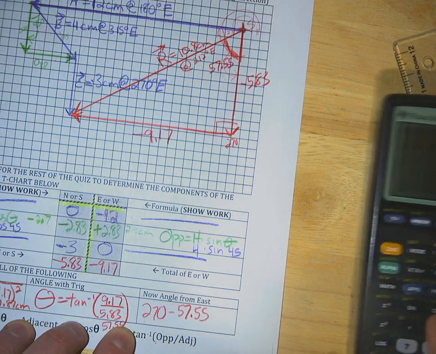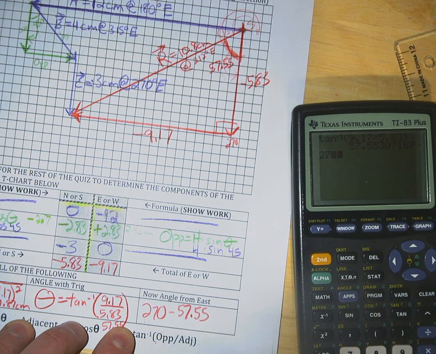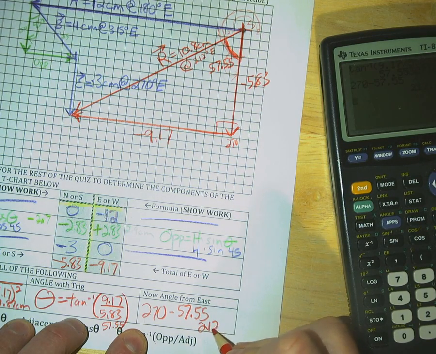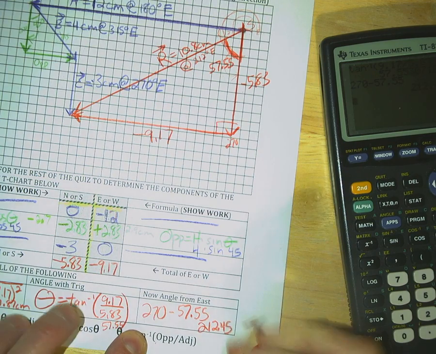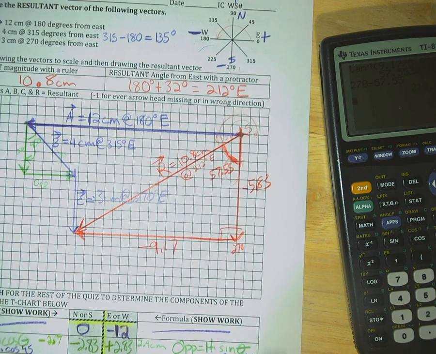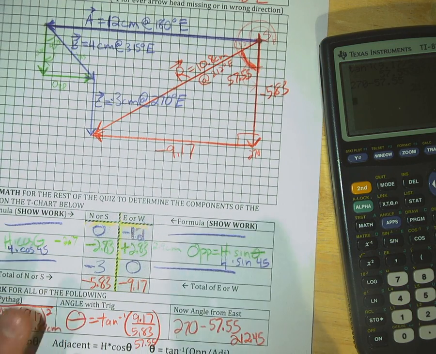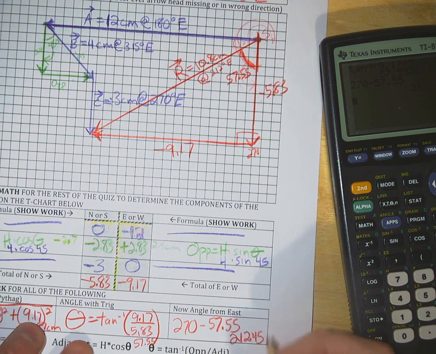This is going to tell me how far it is from east. That comes out to be 212.45. And hey, look, I had 212 up there. Drawing was really good, but this is even more accurate.